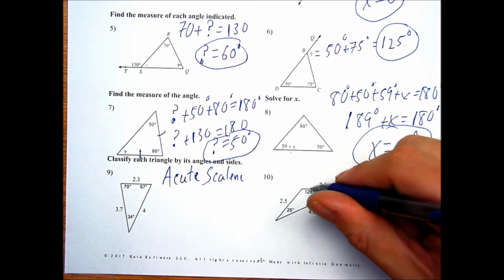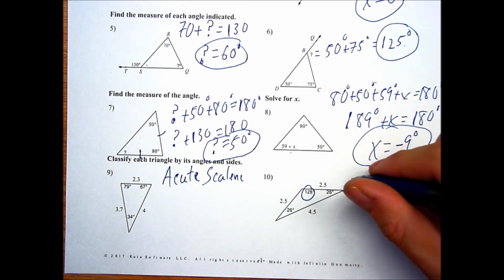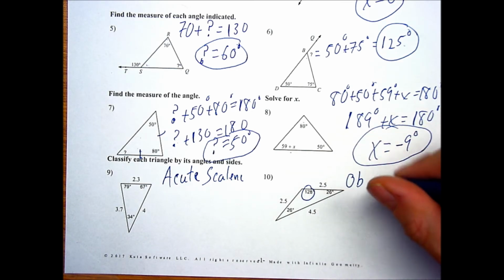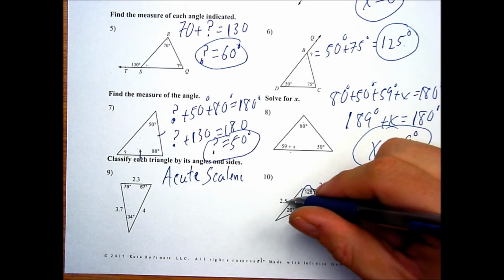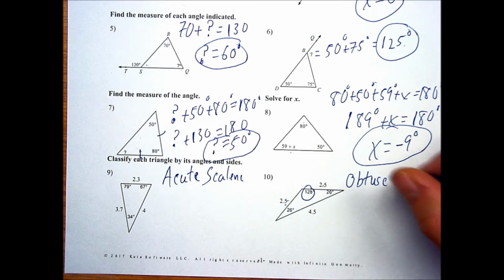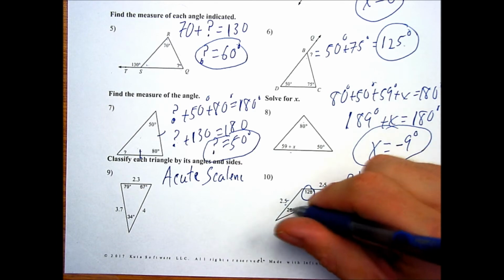Question 10. We've got a big angle here. An obtuse angle. A large angle. Obtuse. And two of the sides are the same. This is isosceles, which also means two of the angles are the same.